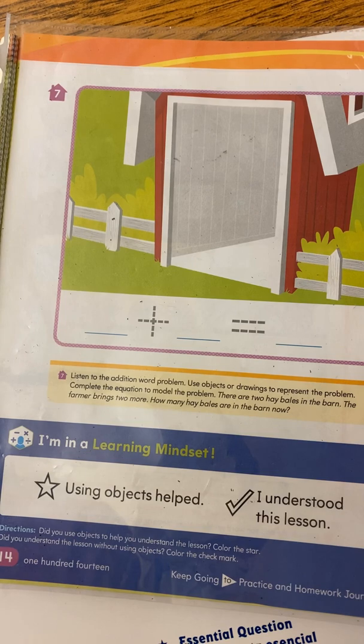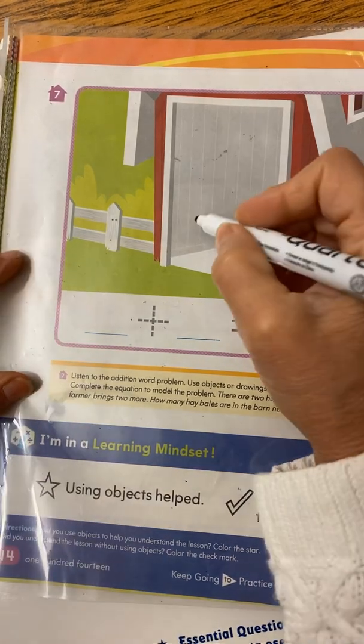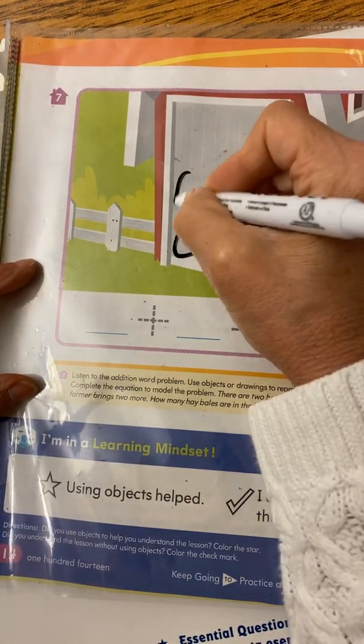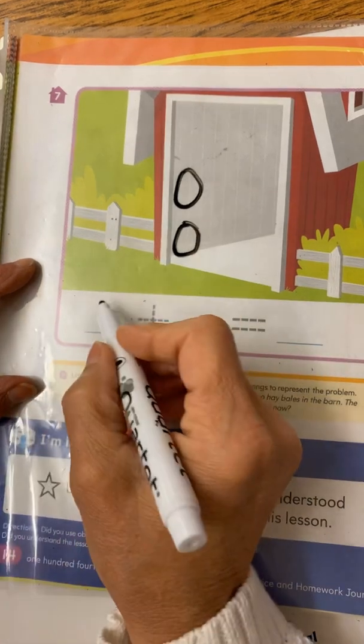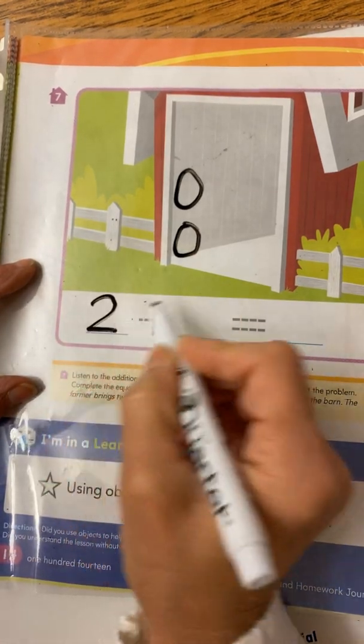The farmer brings, there are 2 hay bales in the barn. 2 hay bales in the barn. So let's draw 2 hay bales in the barn. And then I have to write a number 2. Good job.